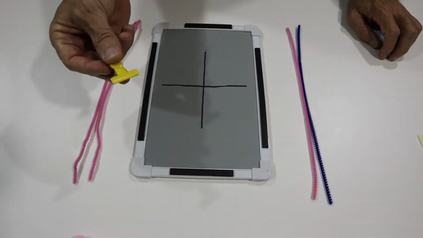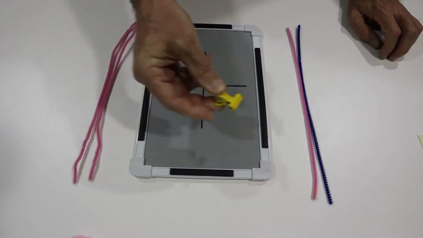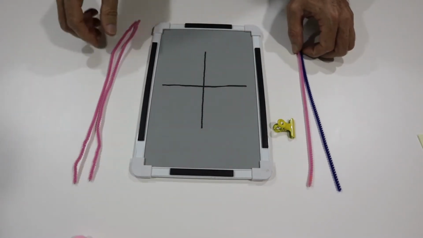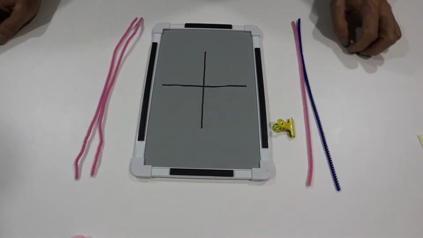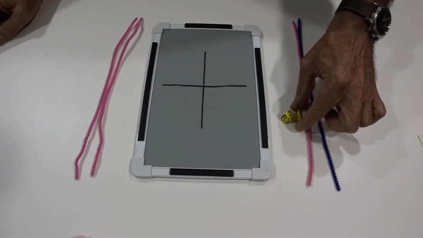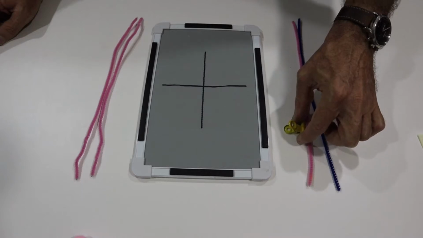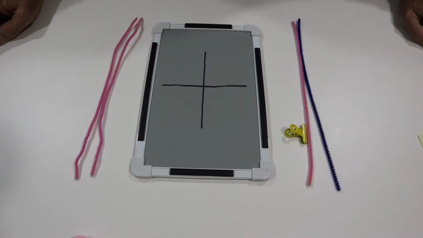Okay, I'm going to represent the banana gene with this yellow clip here. And the banana gene, like any other gene, has the key to the genetic code for only one address or locus on the genetic material.